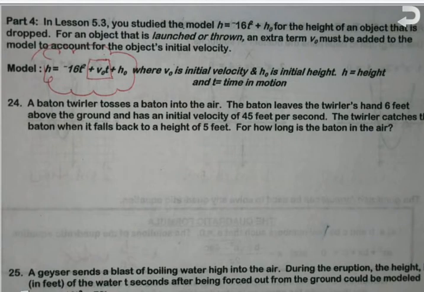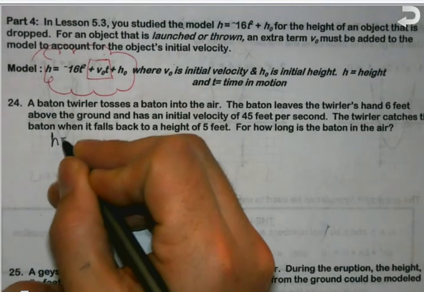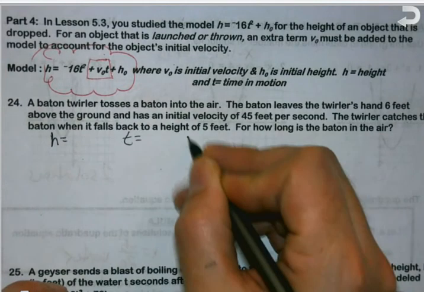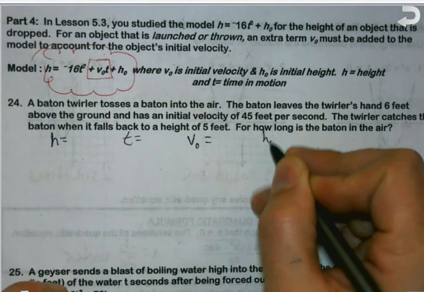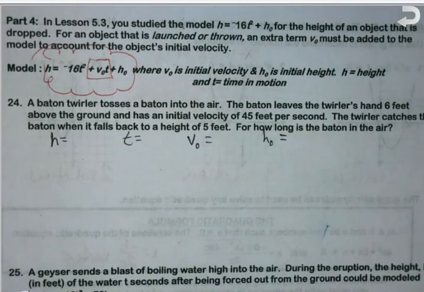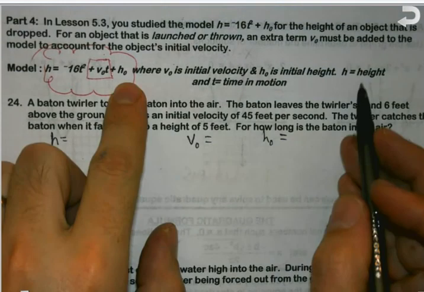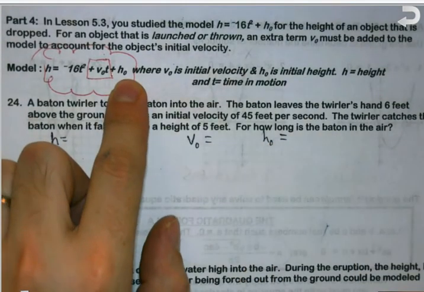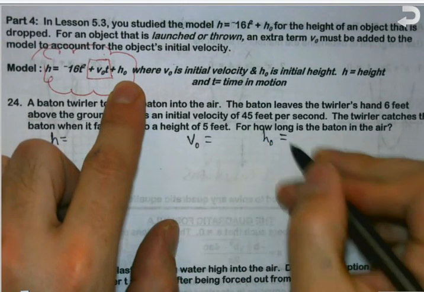So, a baton twirler tosses a baton into the air. The baton leaves the twirler's hand 6 feet above the ground. Stop. Which one of my variables does that? That's my initial height, where I'm initially letting go of the baton.